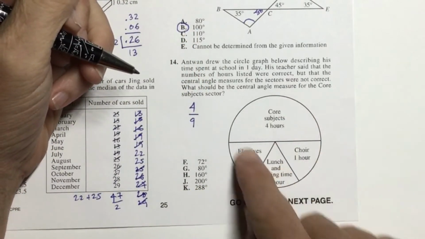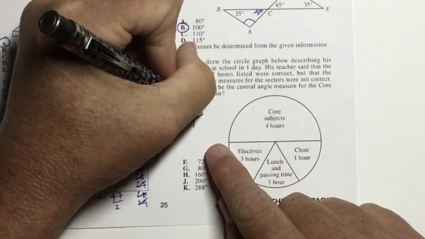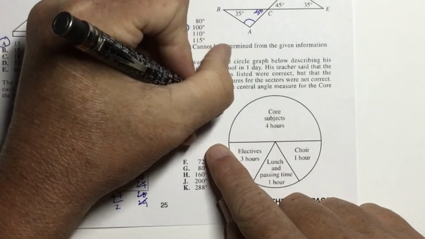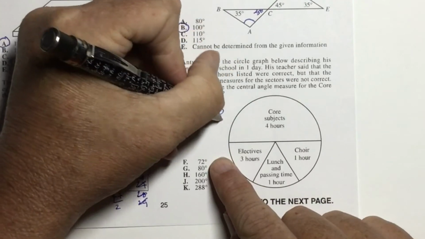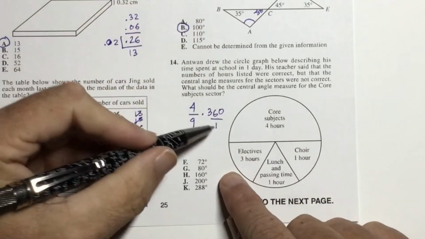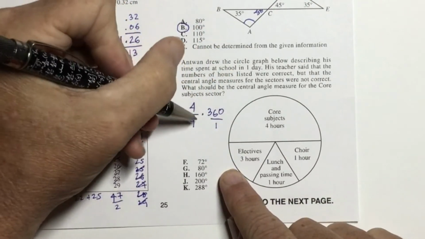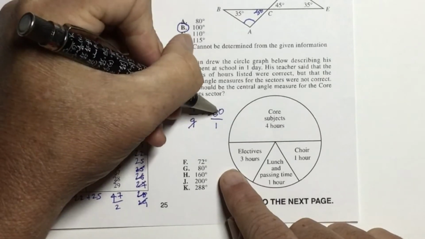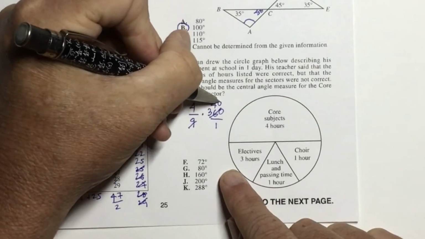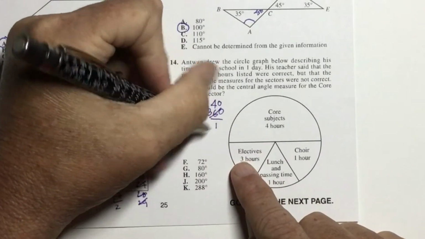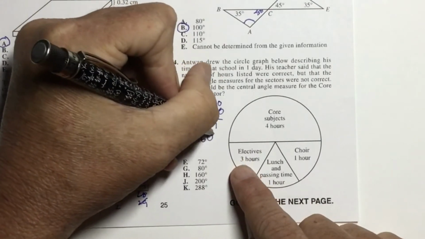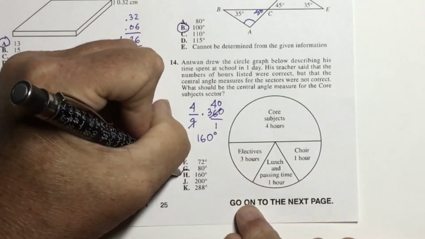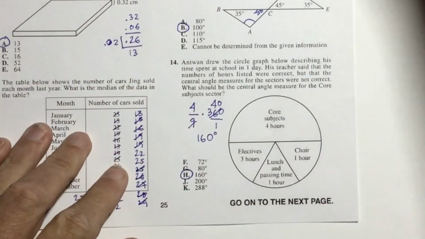And I'm going to break that into a circle which has 360 degrees. Remember, that's 360 over 1, really, because we just don't have to write the 1. Which means I can take this 9 and divide it straight into there and leave me with 40. 4 times 40 is 160. That is degrees. Answer H.